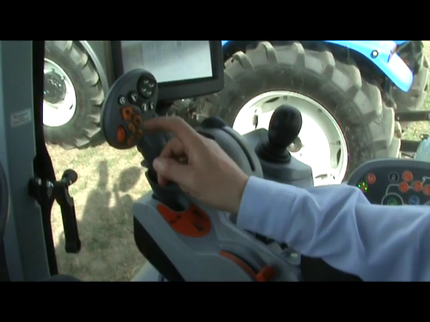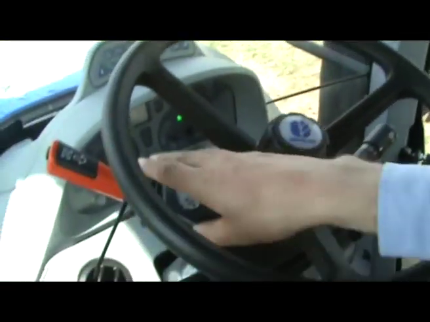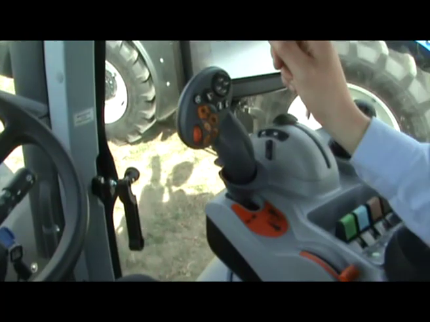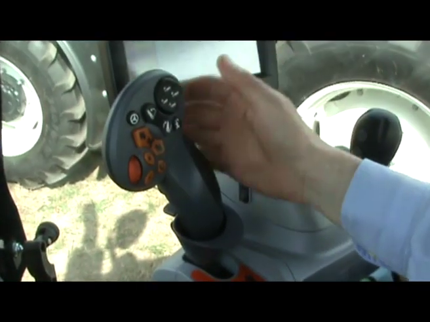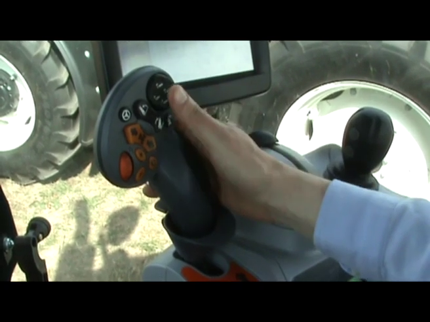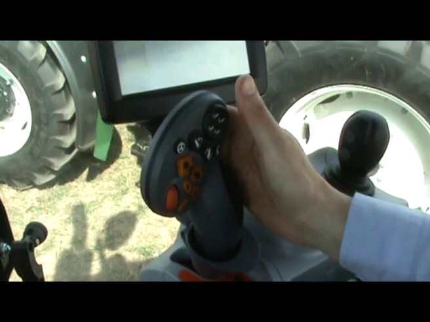Going from forward to reverse, you've actually got 3 ways of doing it. You've got a conventional shuttle lever on the steering column. You've got a shuttle lever here, or shuttle switch, so that can change direction. And if you want to, you can use the whole lever itself. So imagine us travelling forward, you pull the lever back to slow the tractor down.